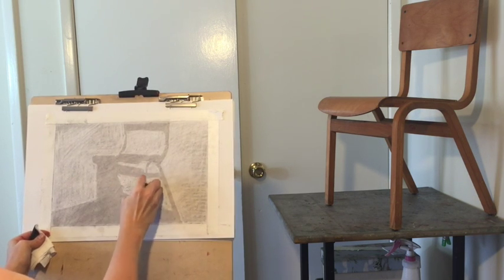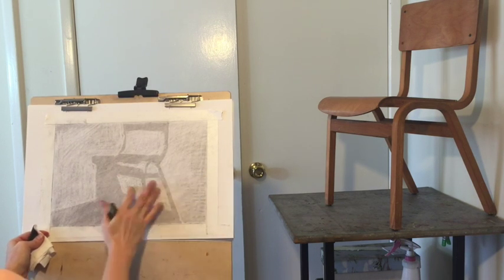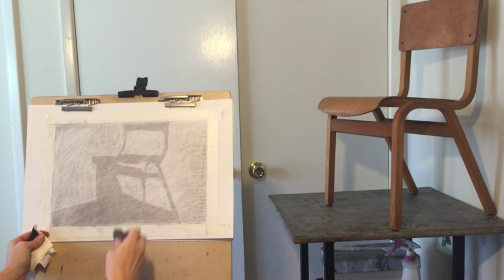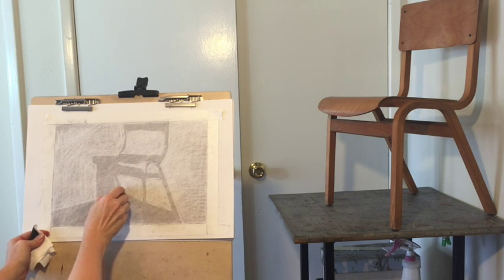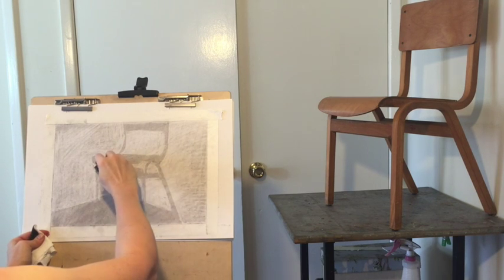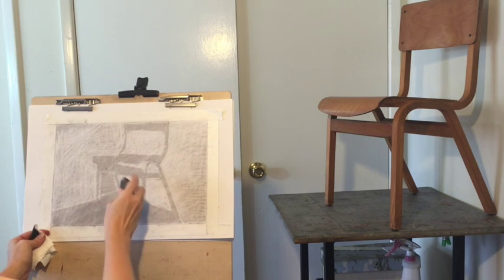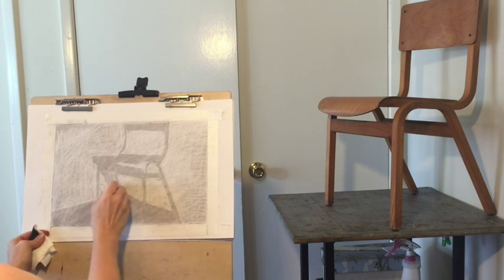So I'm not drawing any lines inside the object. You're only erasing out the air. I'm going to come down to this piece here, back leg, and coming to the forward leg, and that shape there, and I'm erasing that out.